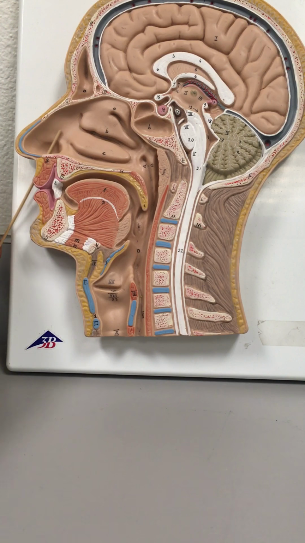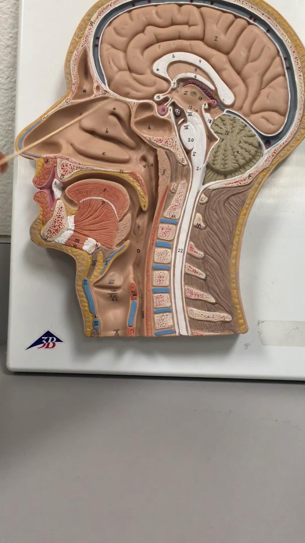One would be a naris. And that leads to this empty space here called the vestibule, which would normally be filled with hairs that filter air coming in. Then we're going to see three bones, the inferior nasal concha, middle nasal concha, and superior nasal concha, which each have a meatus, or a space underneath them. So this space here is the inferior nasal meatus, middle nasal meatus, and superior nasal meatus.